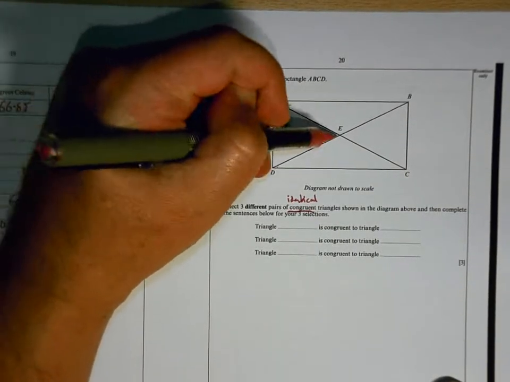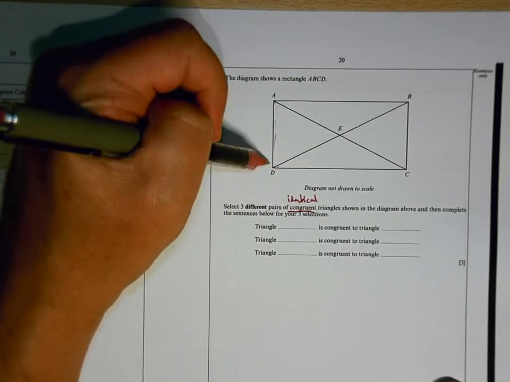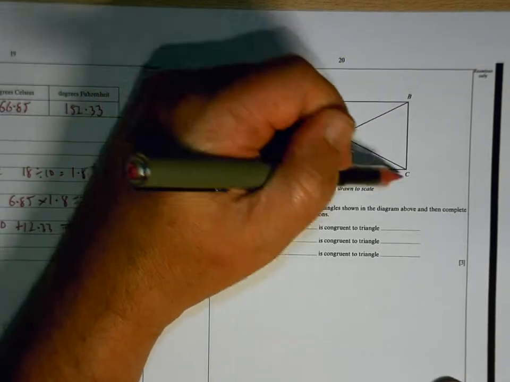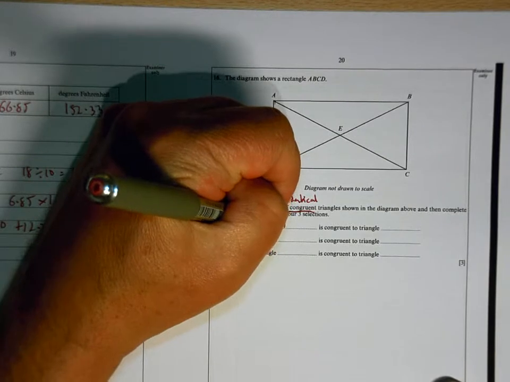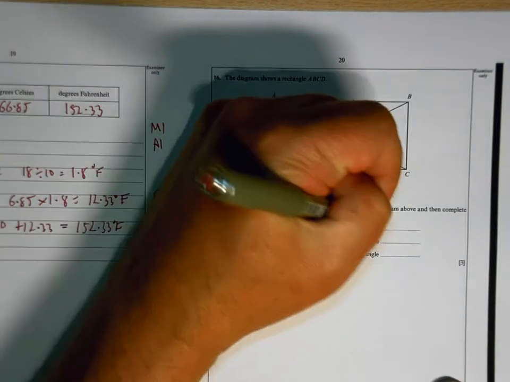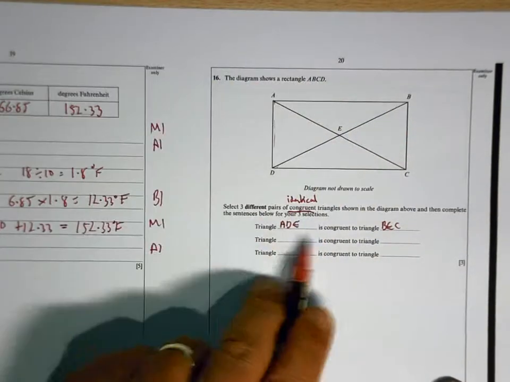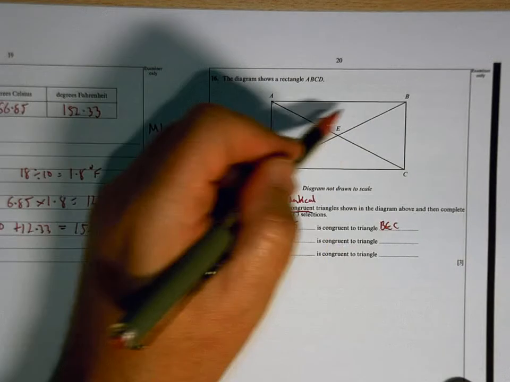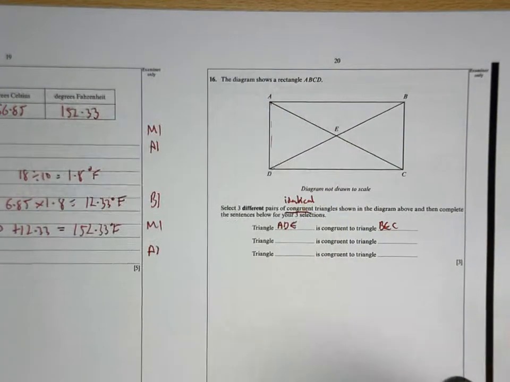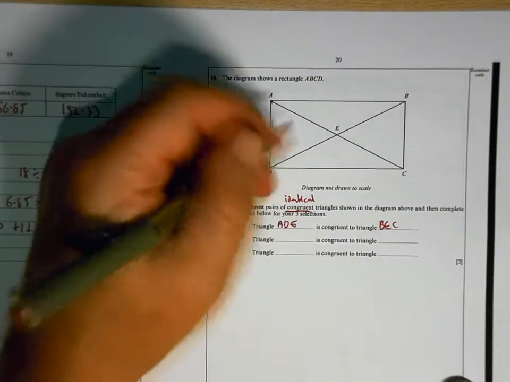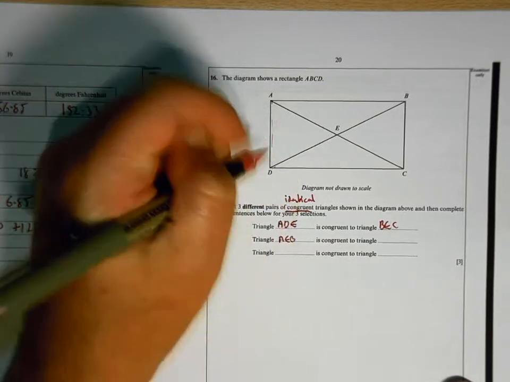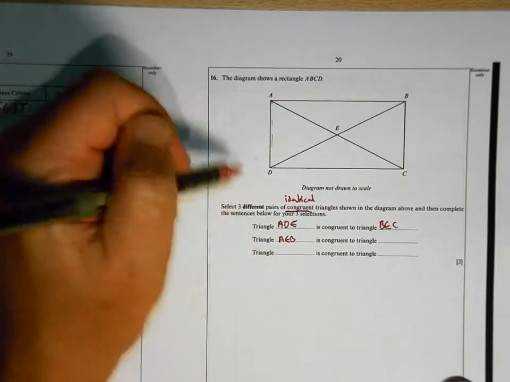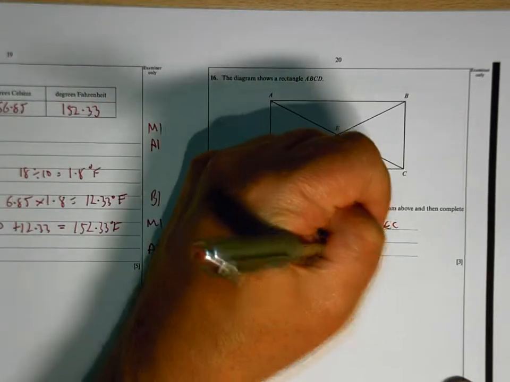Here's one. AED is identical to BEC. Doesn't matter what order you write those letters in, it's just showing it's a triangle. Then we've got another identical triangle there, which is exactly the same as that. So AEB is congruent, is identical to DEC.